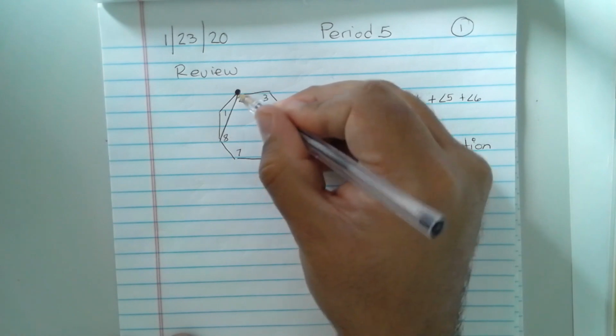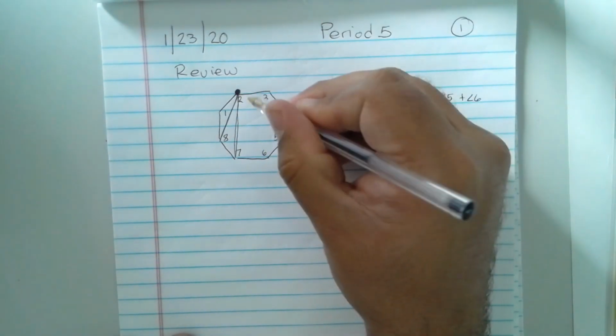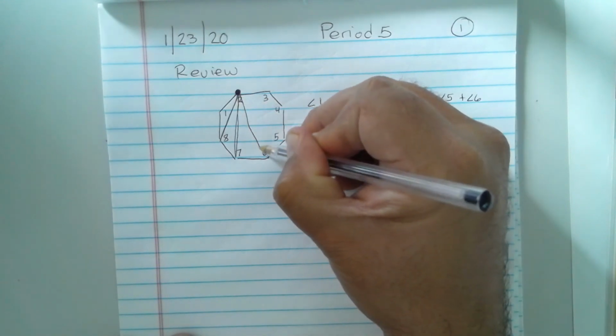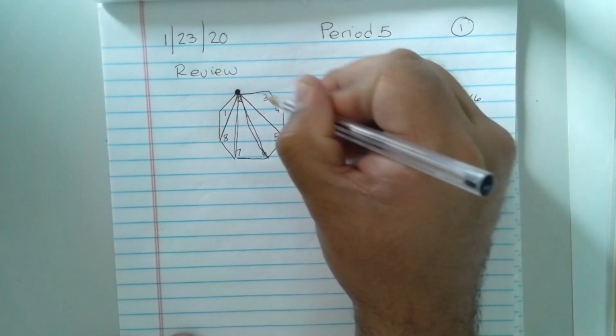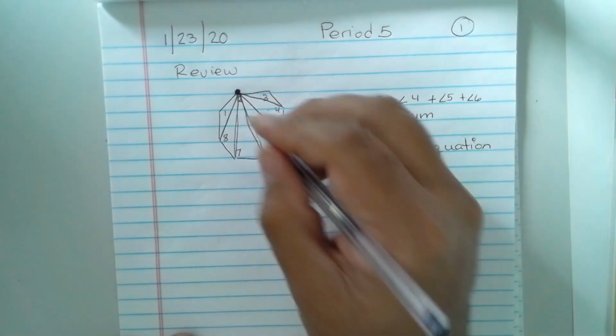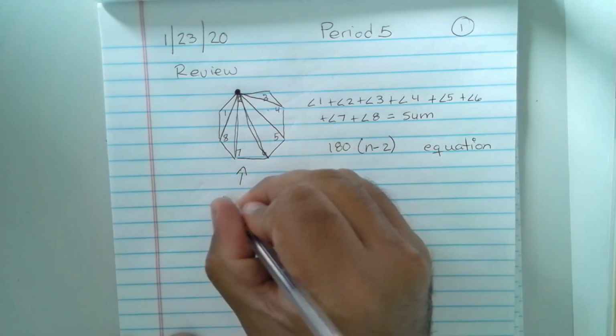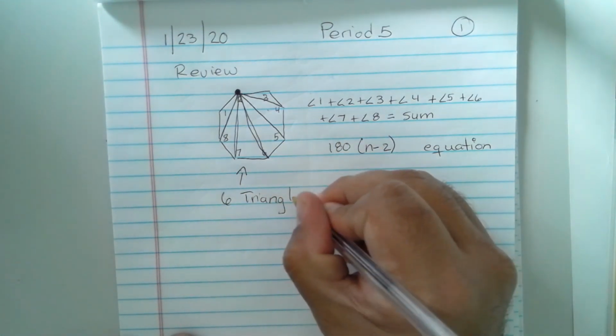That's one triangle. I'll make another one going here. That's a second triangle. That's the third triangle. That's the fourth triangle. That's the fifth one and the sixth one. So in this shape, there are 6 triangles.